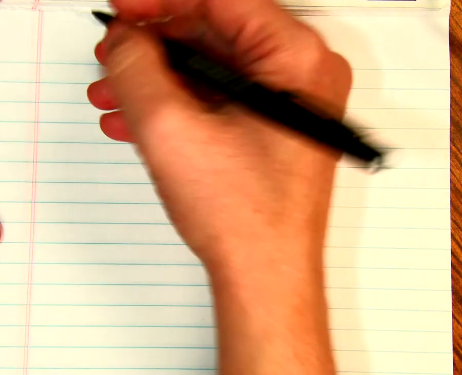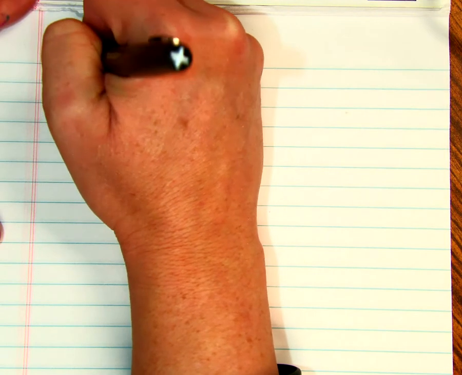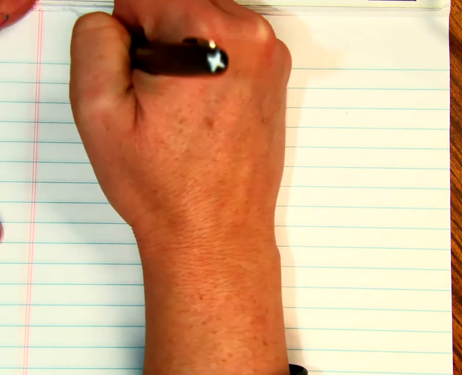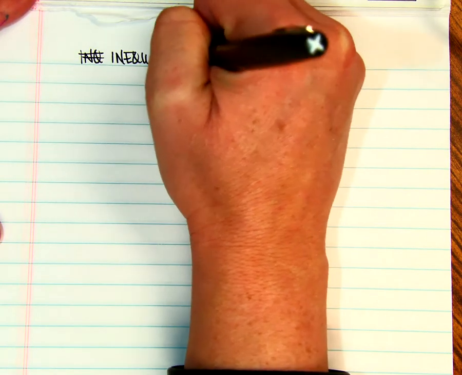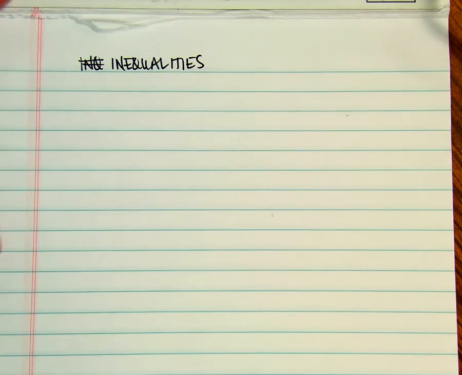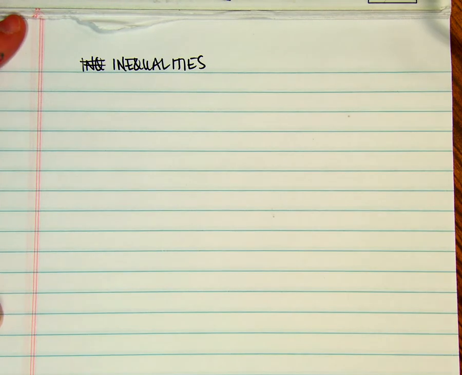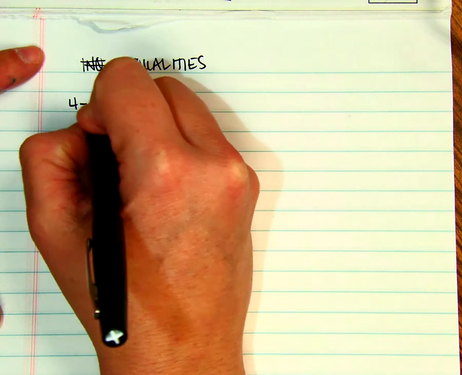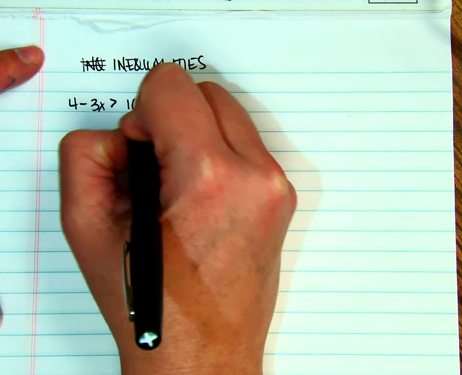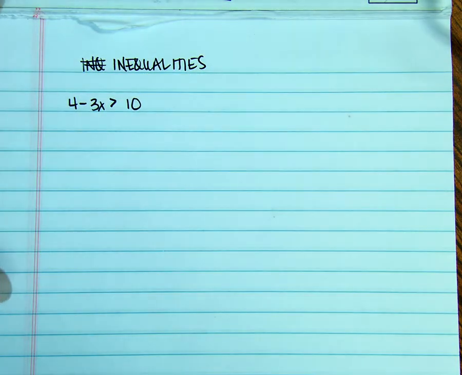Okay, so we are going to do just a really quick review with inequalities. We did this back when we were solving equations. So if we have 4 minus 3x is greater than 10, you need to remember how to solve this and how to graph this.